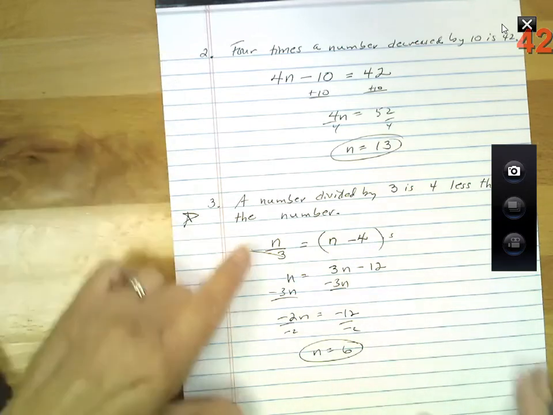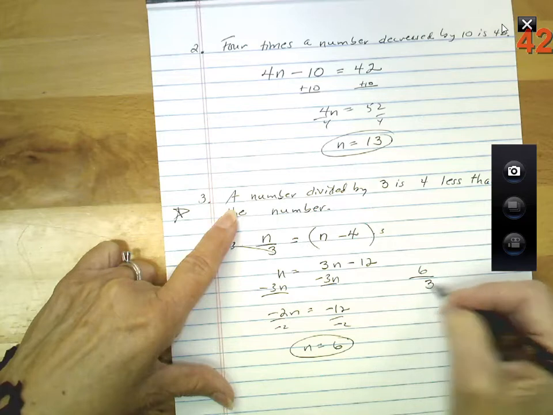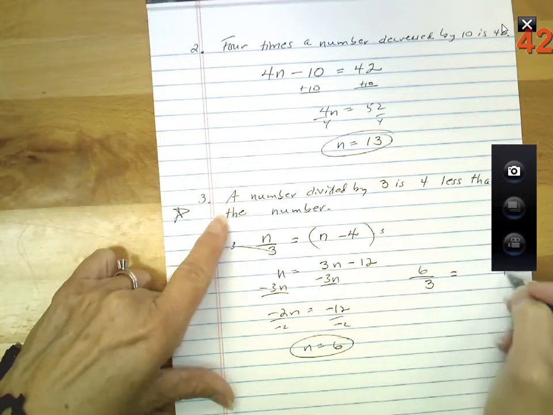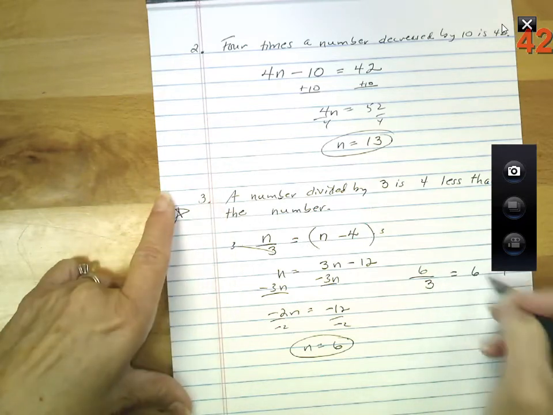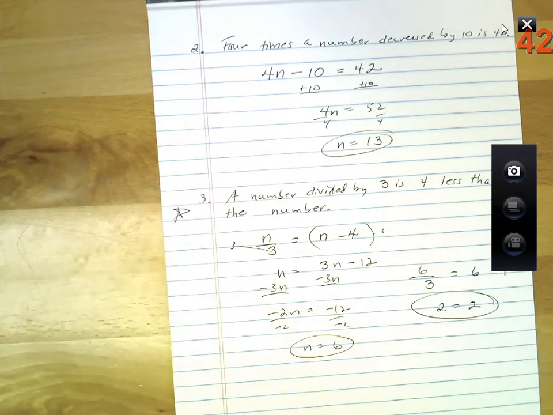Okay, let's see if that works. A number divided by 3 is 4 less than 6. 2 equals 2. Okay, so that does work.